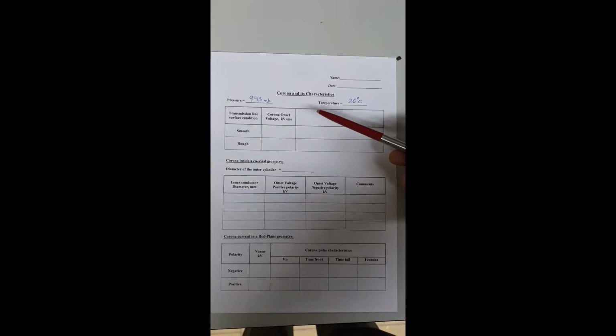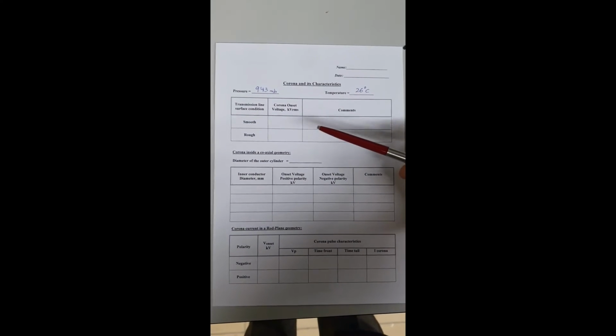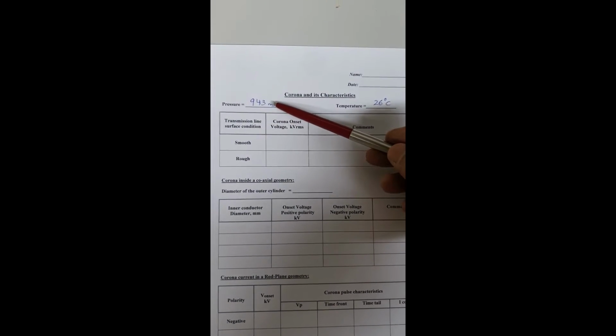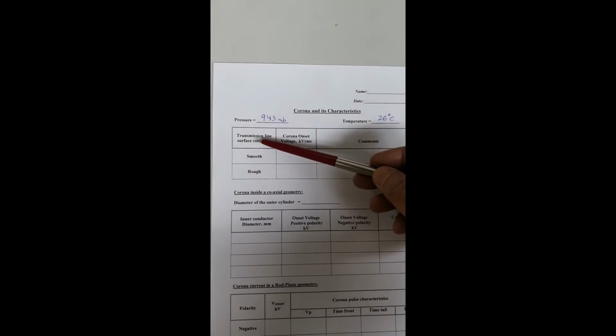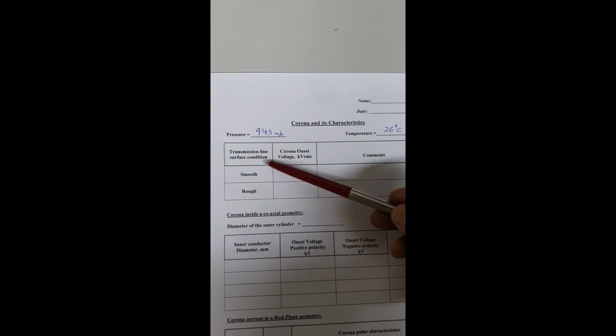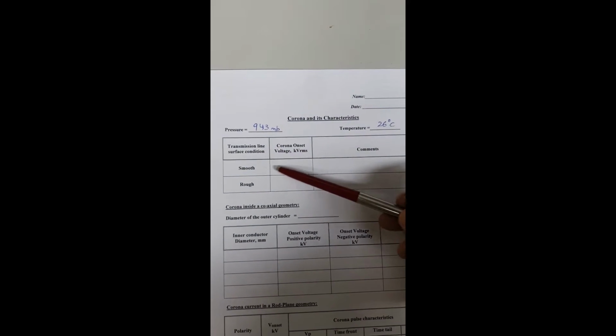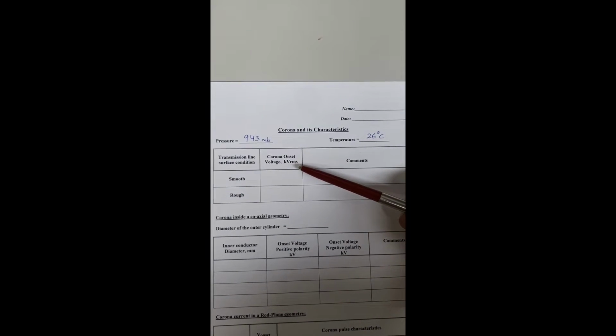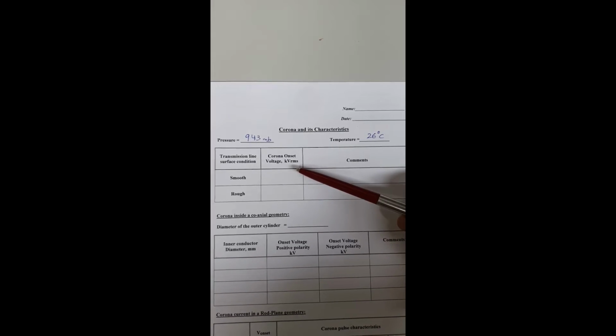So this is basically the table which I have made. We'll be recording here first of all temperature, because corona depends on the pressure and temperature as well. The first part of this experiment will be confined to this table only, and this is the transmission line surface conditions, and it will be under two conditions, smooth and rough. So we need to measure the onset voltage, that is the voltage at which corona starts on the transmission line. So we'll be writing comments here.